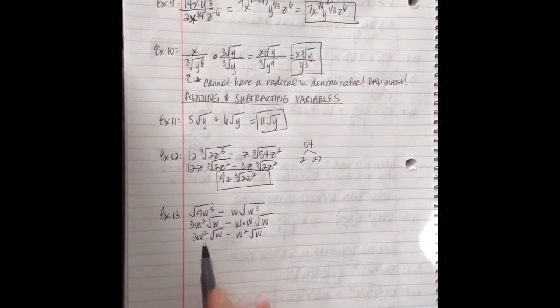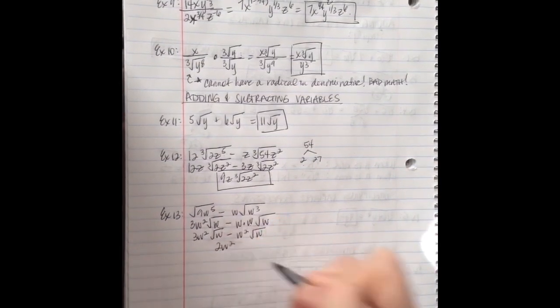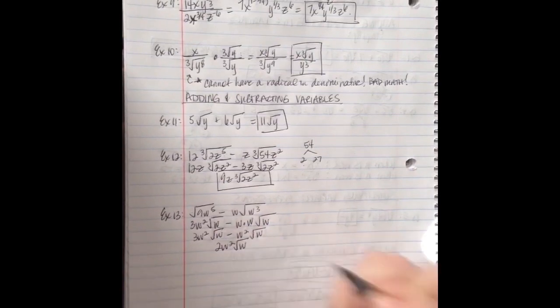Now again, these are like terms. I've got the square root of w, the square root of w. This is w squared, and this is w squared. So I can, or not multiply, I can subtract these. 3w squared minus w squared gives me 2w squared. And then we also have that square root of w there.